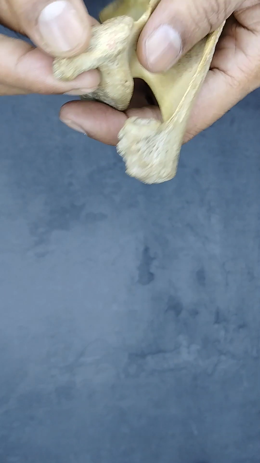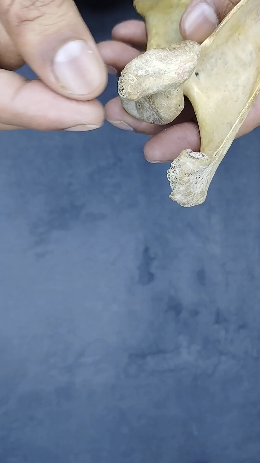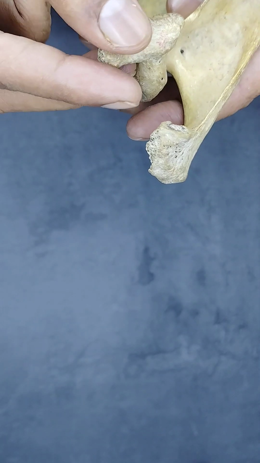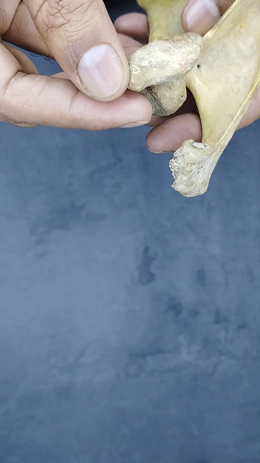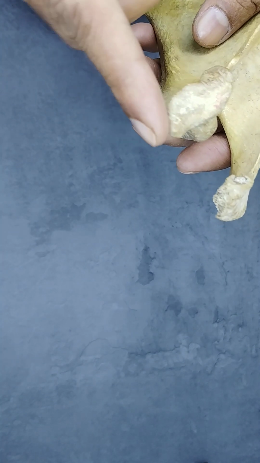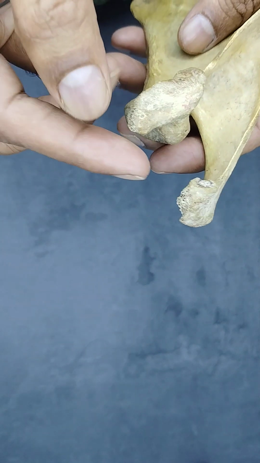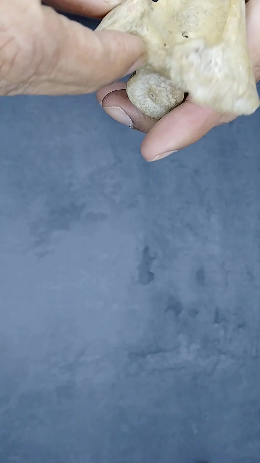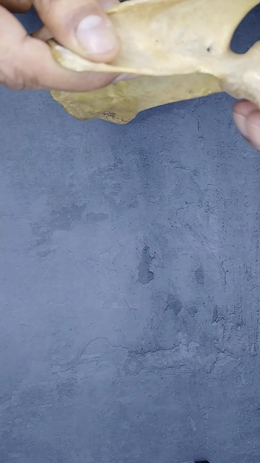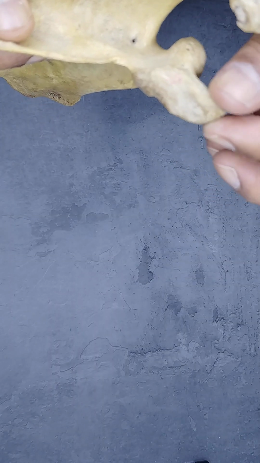What are the muscles attached to the coracoid process? First, it provides origin to an important muscle called the coracobrachialis muscle. The coracobrachialis muscle takes origin from here. And next, another muscle, the short head of the biceps muscle, also takes origin from here. And the next muscle gets inserted especially to this anterior border. This area provides insertion to an important muscle called the pectoralis minor muscle. The pectoralis minor muscle gets inserted here.